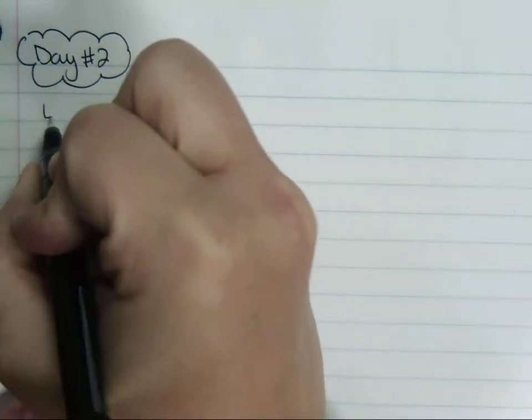Let's take a look at solving some rational equations that require us to do just a little bit of extra work to factor the denominators, or to be able to see what our LCD is going to need to be. So today we're going to work on 4 examples.